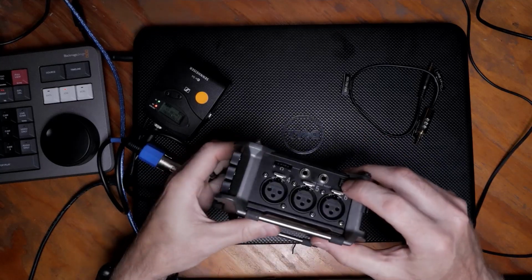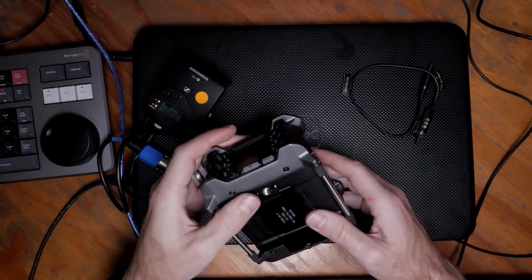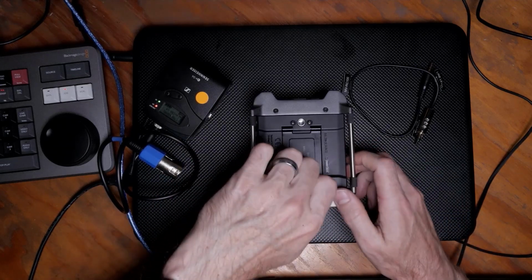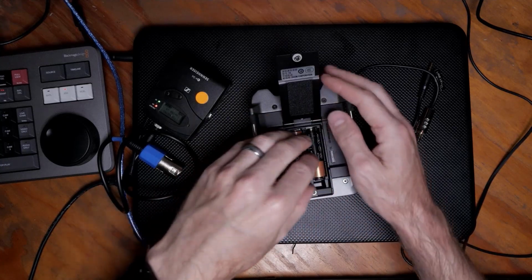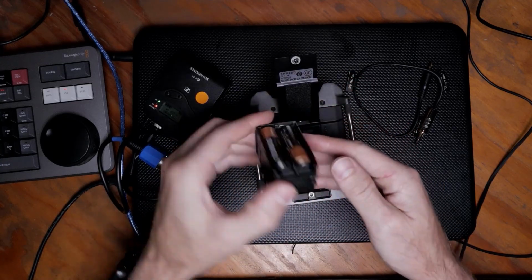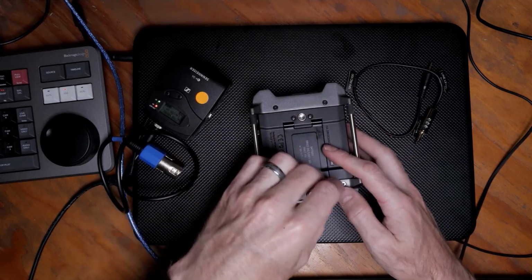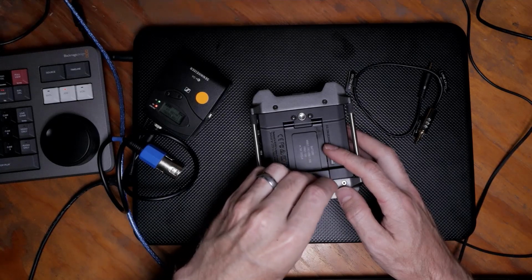Let me just switch off before we go into that. At the bottom you've got your little battery holder, and it takes 4 AA batteries, and you can put them in there.